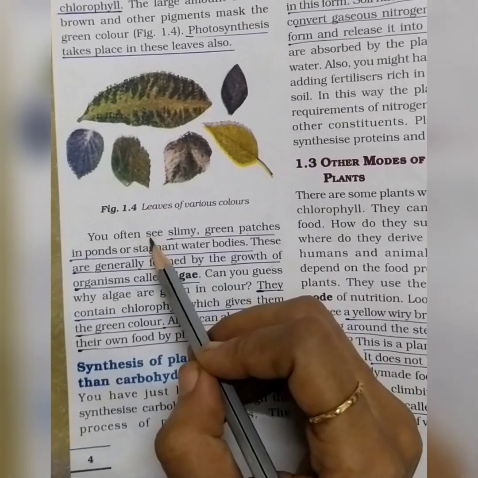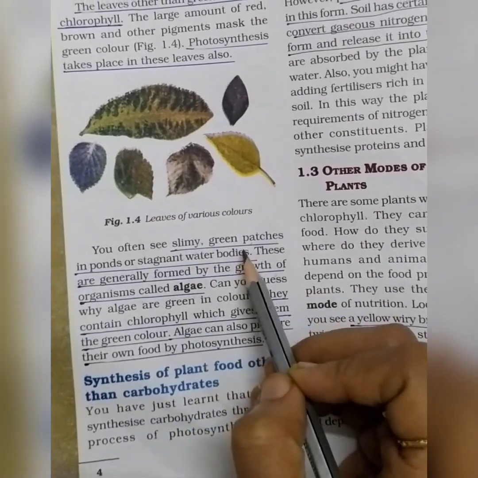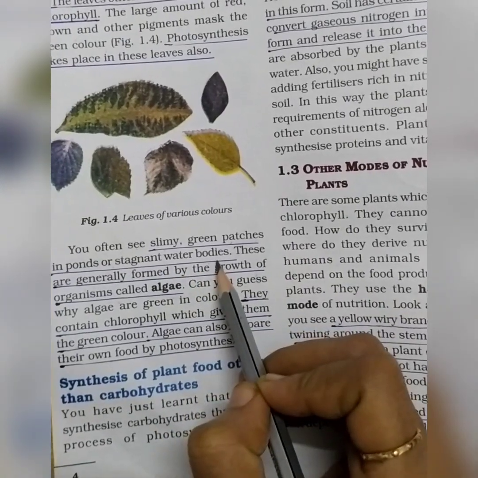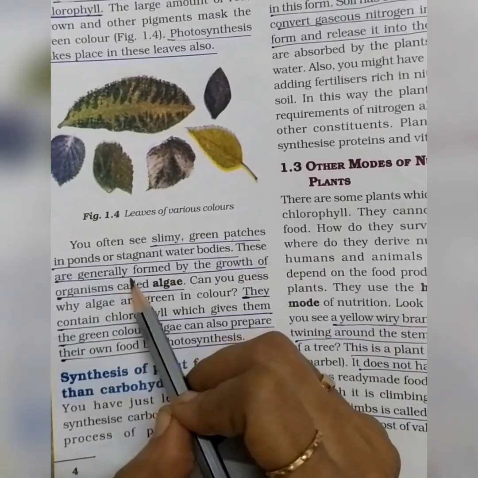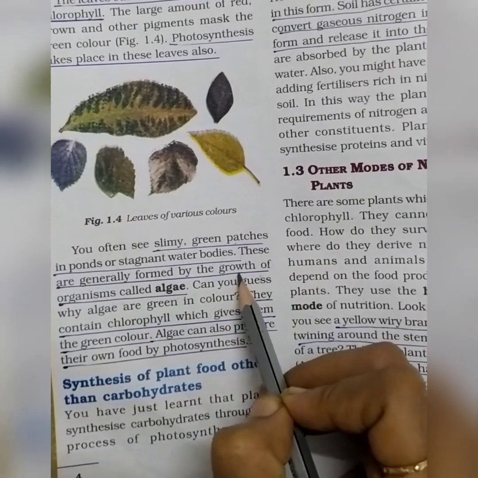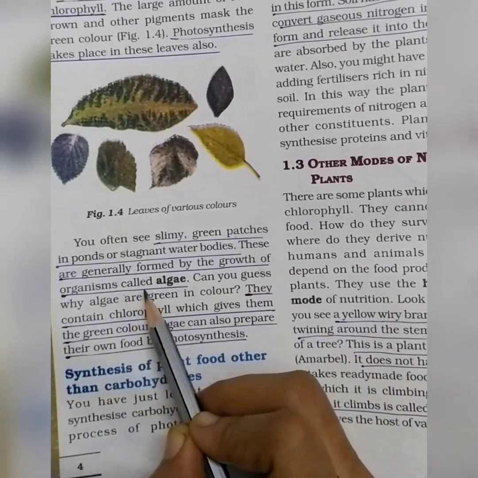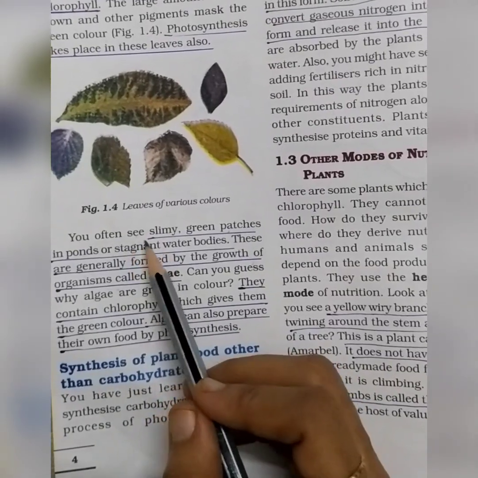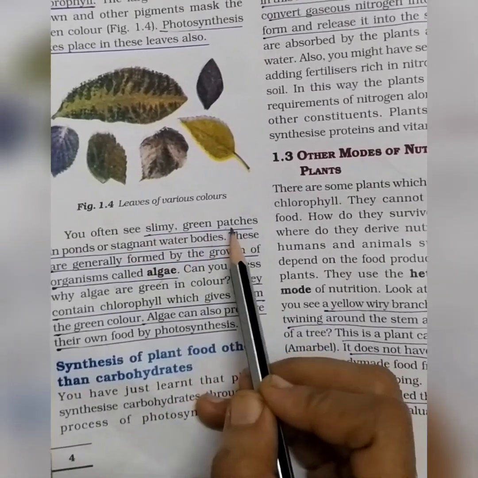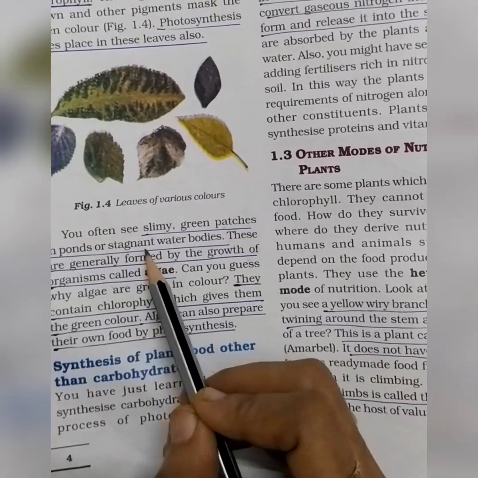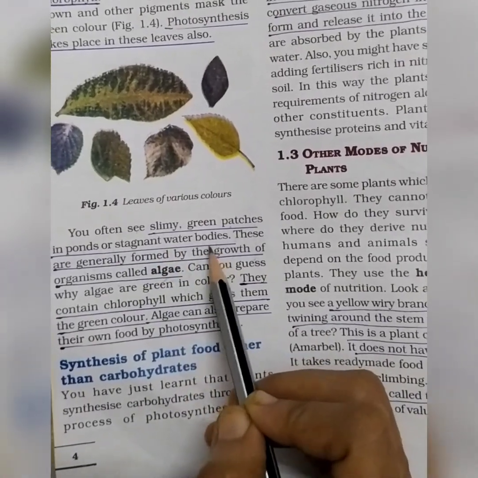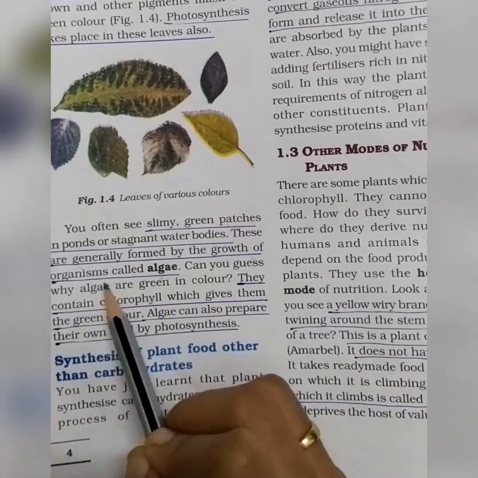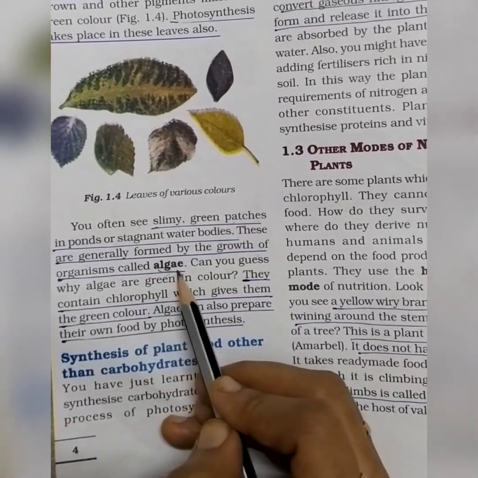Here you can see another type of plants. We can see slimy green patches in ponds or stagnant water bodies. These are generally formed by the growth of organisms called algae.